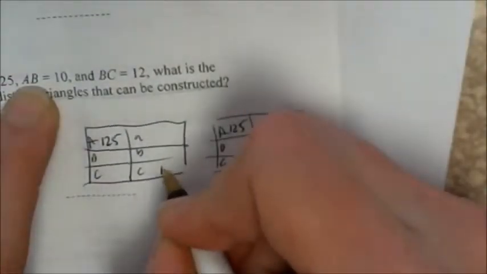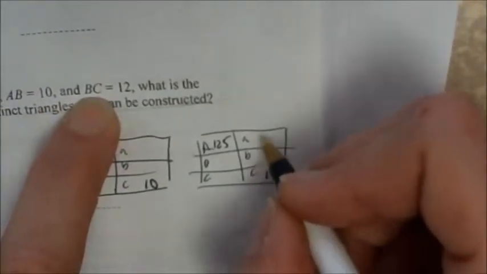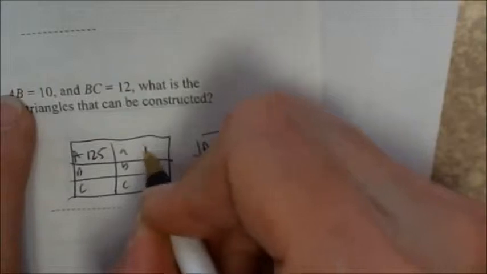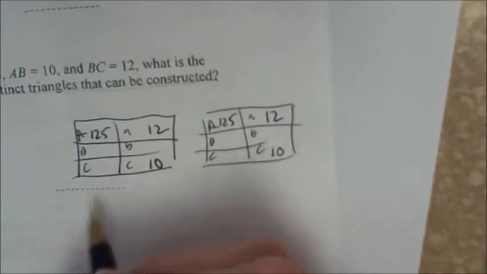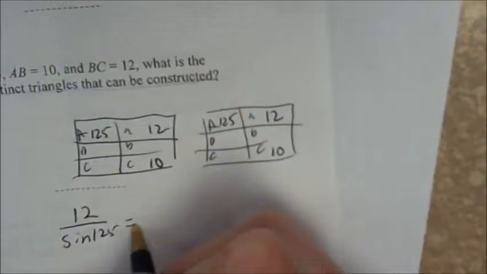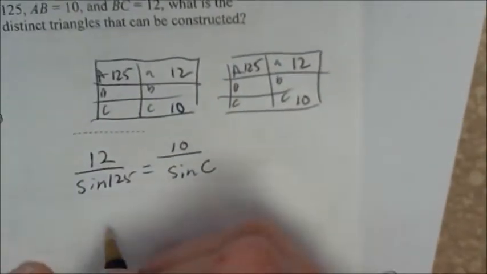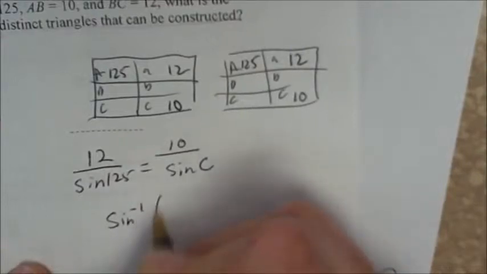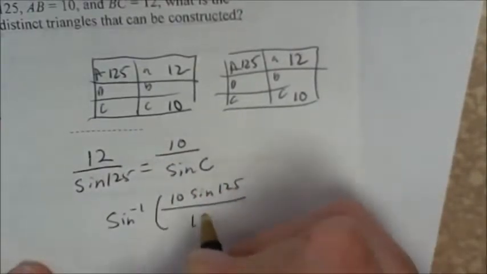AB is 10, AB is little c. BC is 12, BC is little a. So the given information goes there, and now we're going to try to find angle C. So a over the sine of angle A is equal to c over the sine of angle C. So cross multiply and do your arc sine of 10 times the sine of 125 over 12.